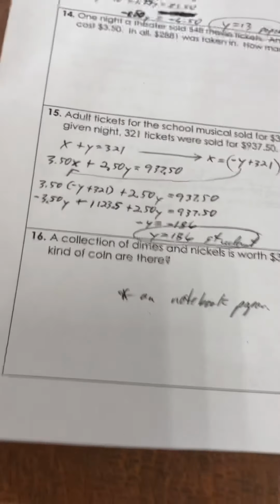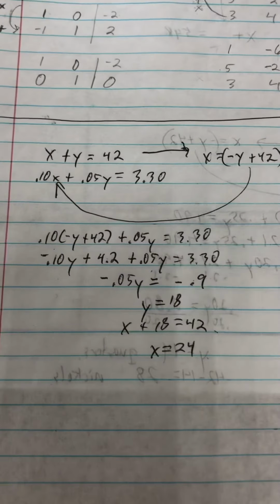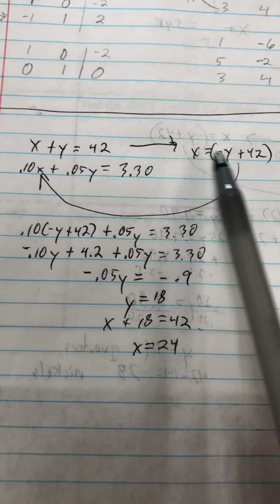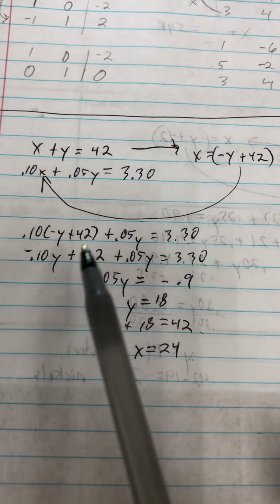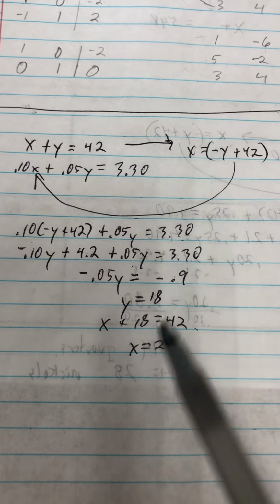16, if you wanted help, even though I'm not doing those, I could show this to you. This one was 330, so here is the work for number 16. I just solved for x, put that value in for x, use the distributive property, combine like terms, isolate the variable.